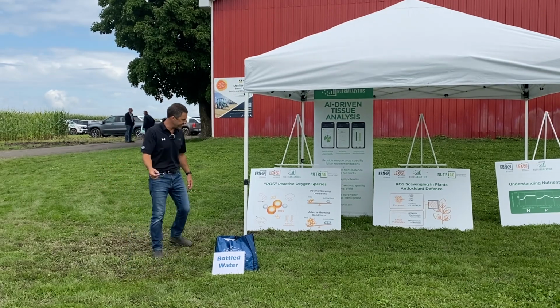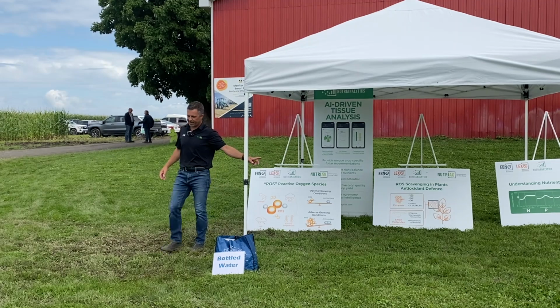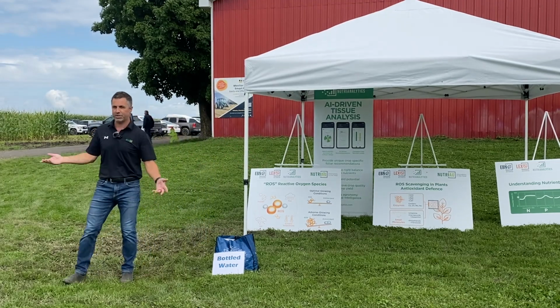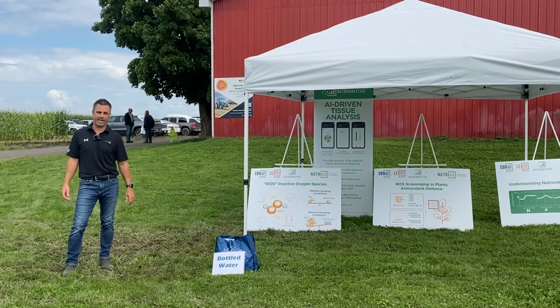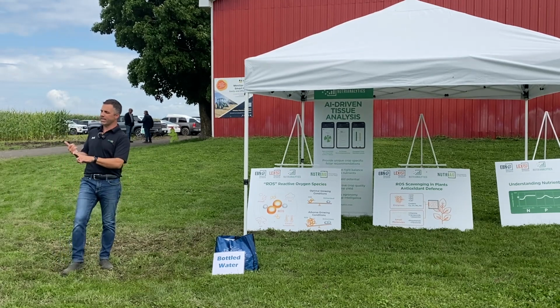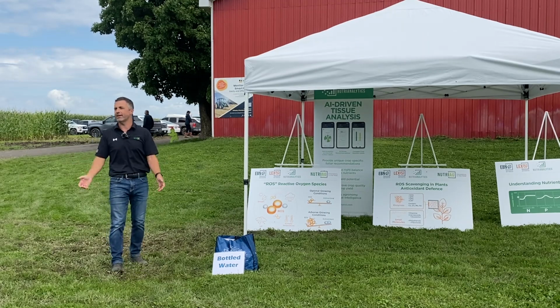If we have too many of these reactive oxygen species, and we don't have enough things to fight them off, antioxidants, which you've all heard of, right? We can have adverse conditions. We can have damage. They can cause damage in proteins, amino acids, fats, lipids, DNA, pretty much anything in a plant.